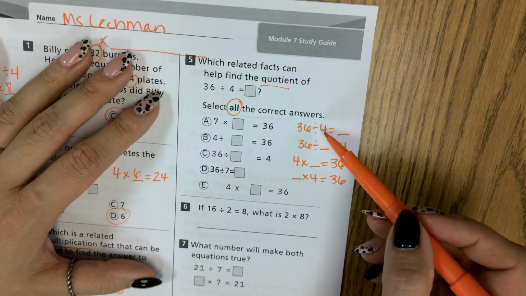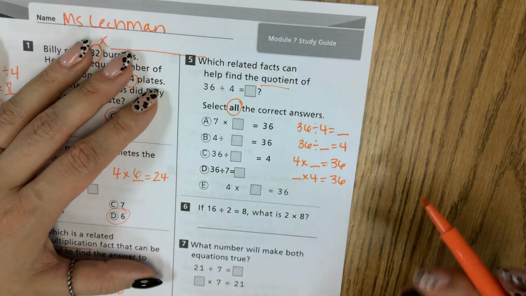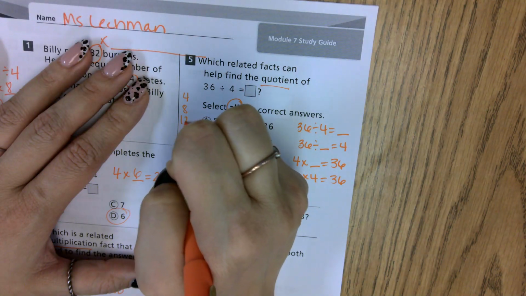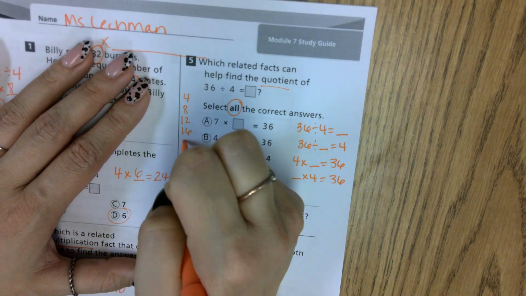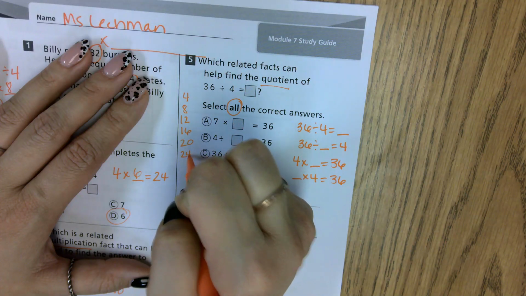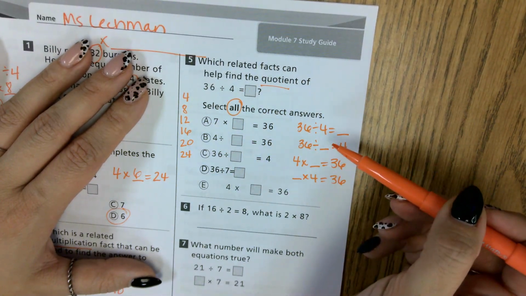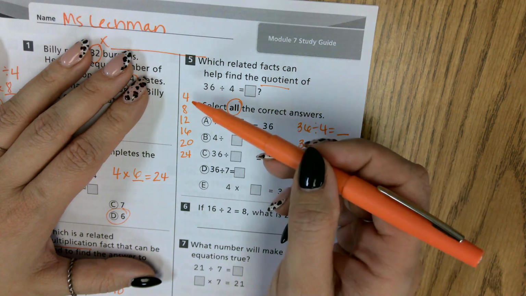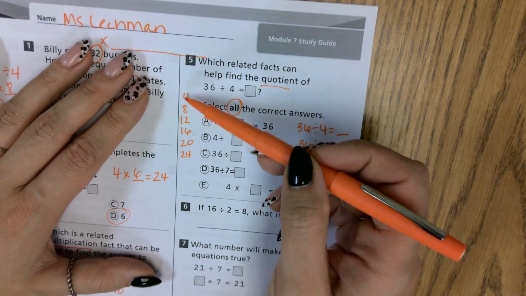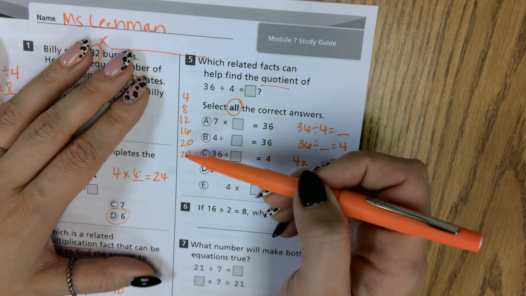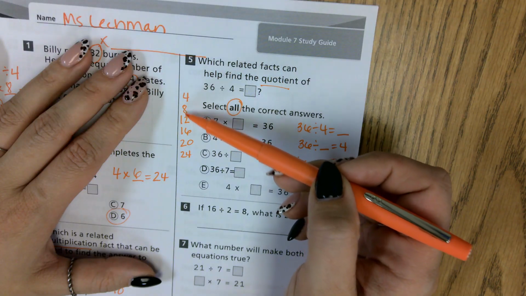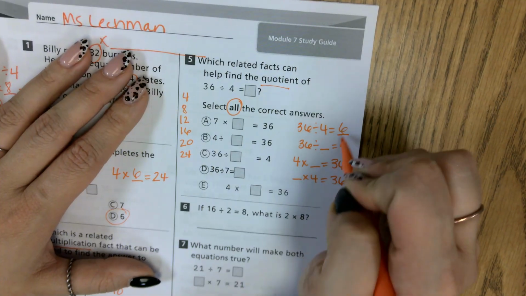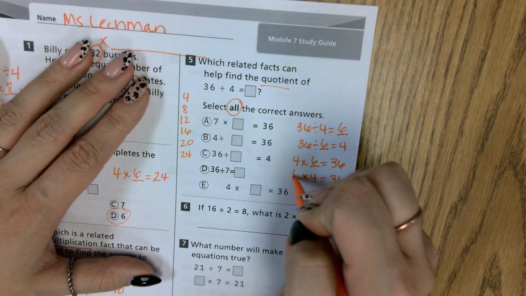So we need to figure out how many times 4 goes into 36. So let's count by 4s. 4, 8, 12, 16, 20, 24. If you already know your multiplication facts, then you know that 4 times blank equals 36, you know that the answer is 6. But if you don't, I would count on so you can find that out. 1, 2, 3, 4, 5, and 6. So that means our missing number is 6.